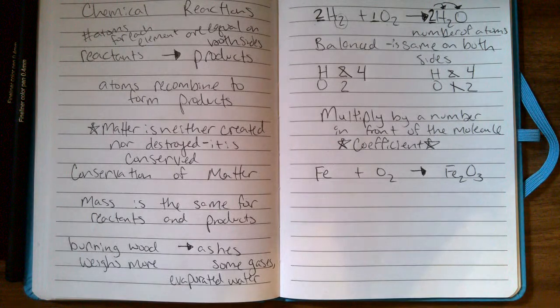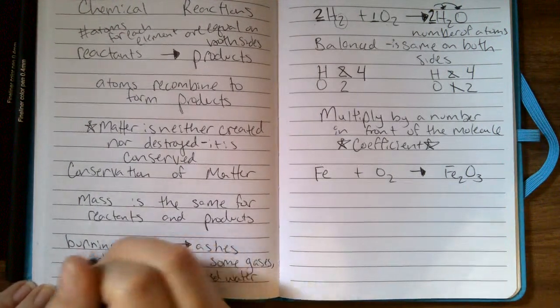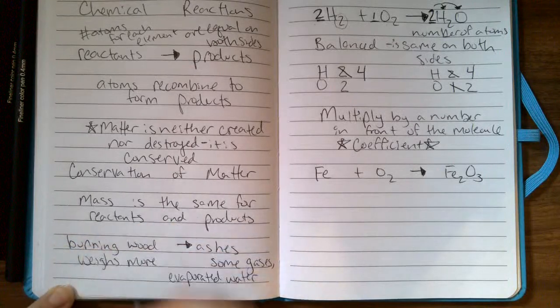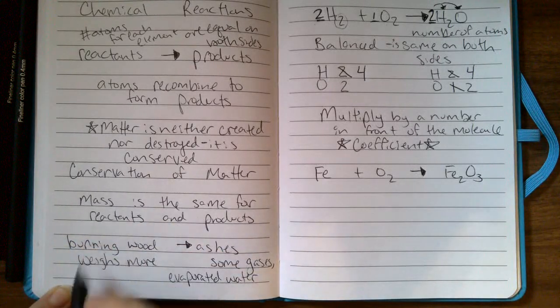But if you go to a laboratory and burn a substance inside of a closed container, you could measure the mass in that container, and you would find that the amount of ashes, gases, and any water in there will all add up to the same mass as the wood you started with, as well as any oxygen that was needed to burn that amount of wood.